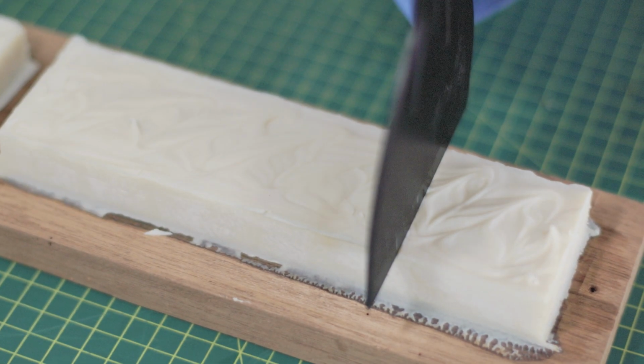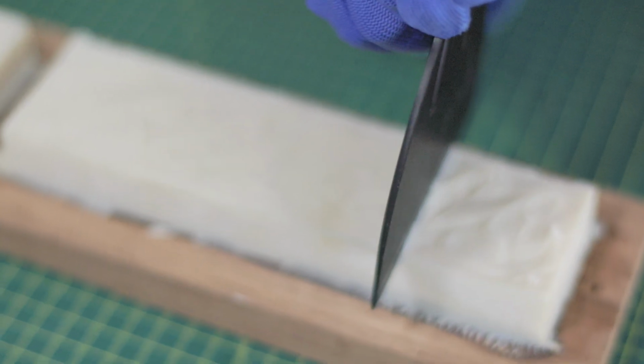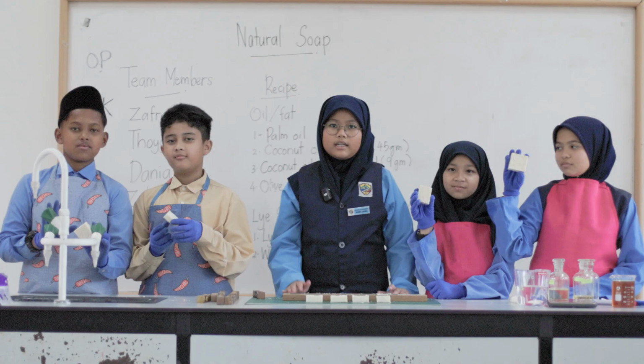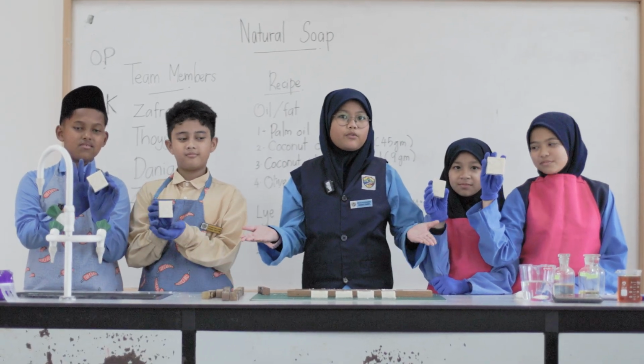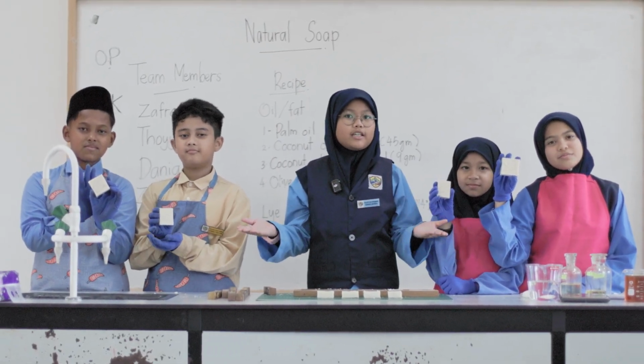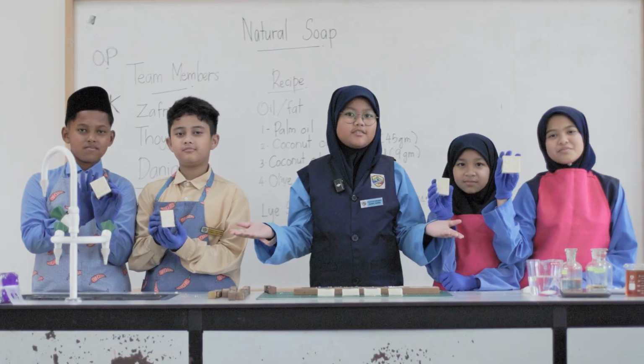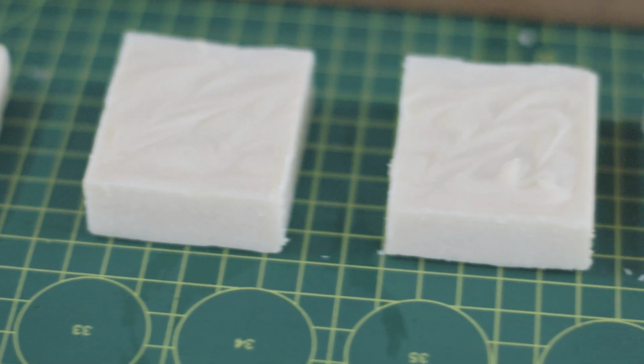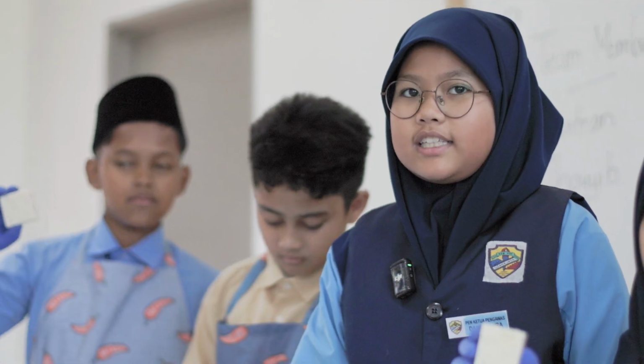The soap is cut into smaller pieces. These soaps are made from recycled cooking oil. Recycling used cooking oil helps reduce waste and protect the environment.